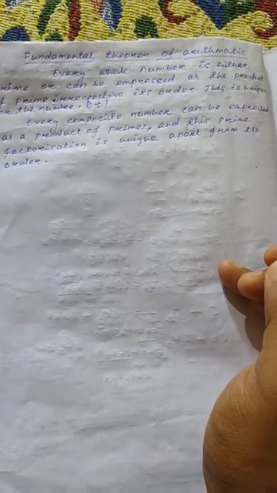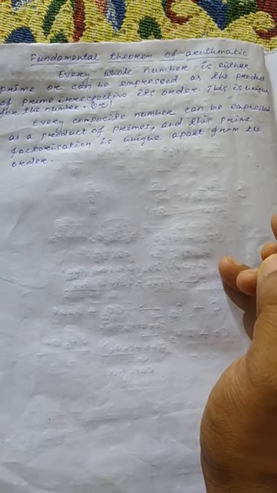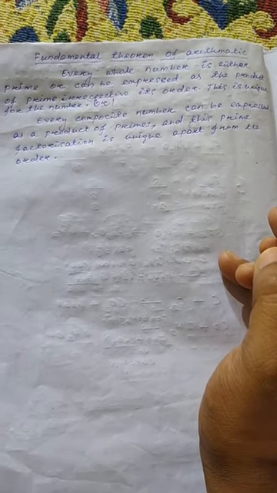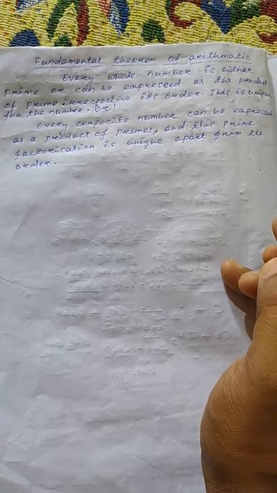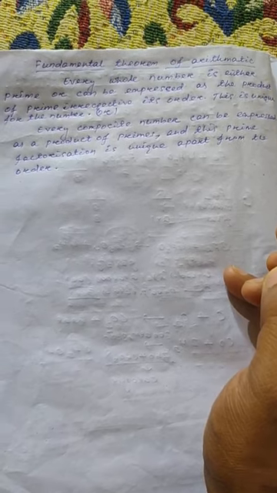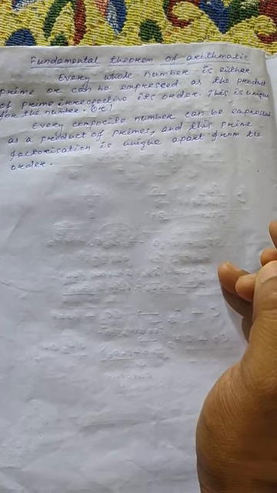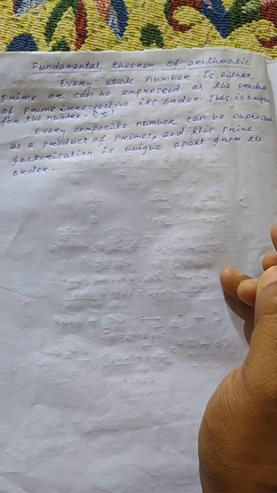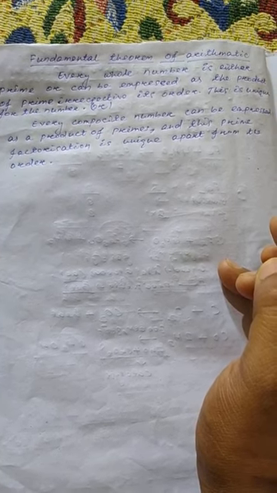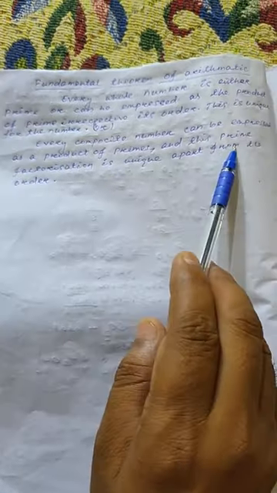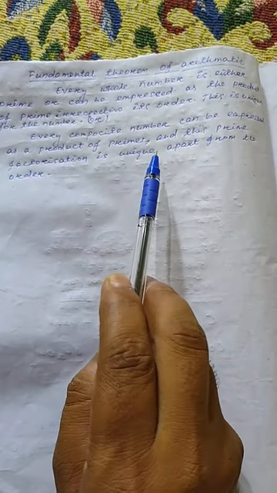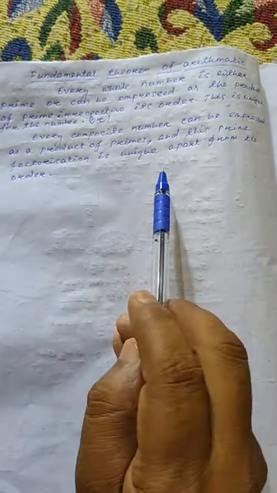What is the fundamental theorem of arithmetic? That is, every whole number is either prime or can be expressed as the product of primes, irrespective of order. This is unique for the number, or we can say every composite number can be expressed as a product of primes, and this prime factorization is unique apart from the order.